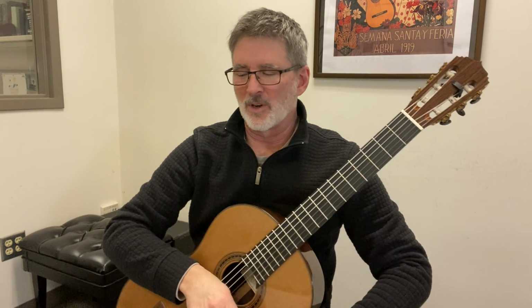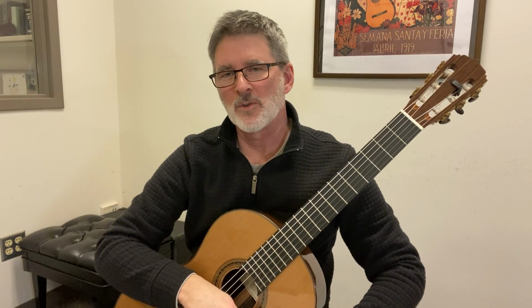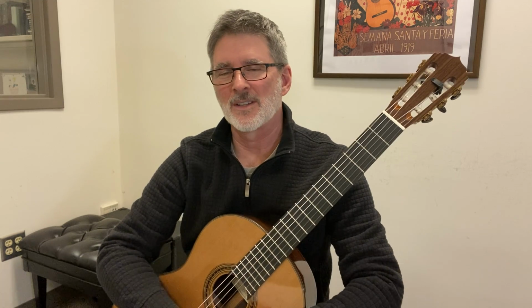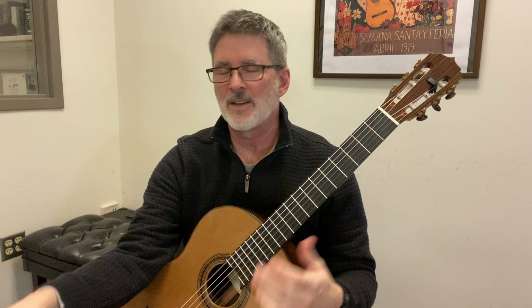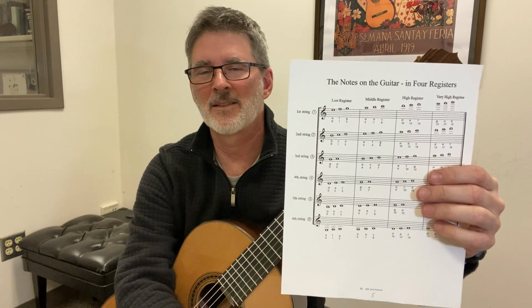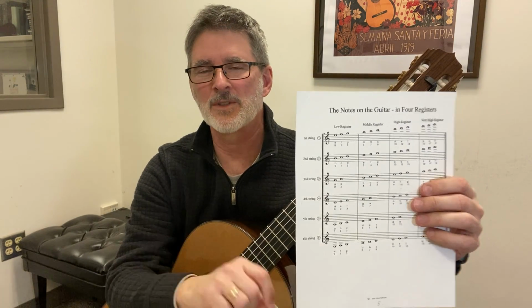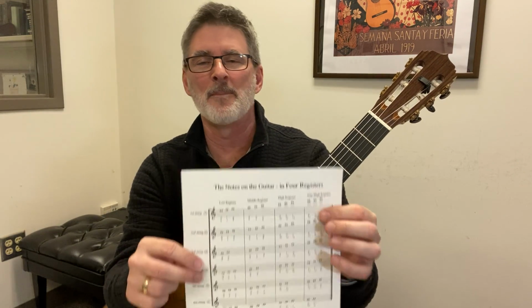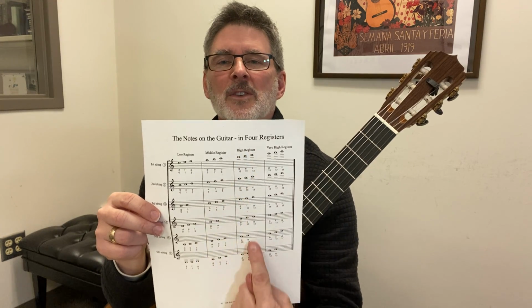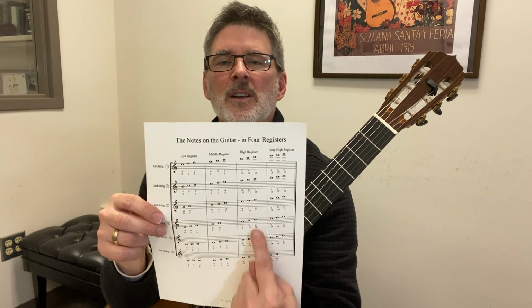This is lesson 4. In today's lesson, we're going to work on learning the notes, the letter names of the natural notes in the high register of the guitar. So once again, you're going to need this sheet in order to know where the notes are on the guitar, unless you have some other way of learning them. But today's focus is going to be on the high register. So that's the third column over here.